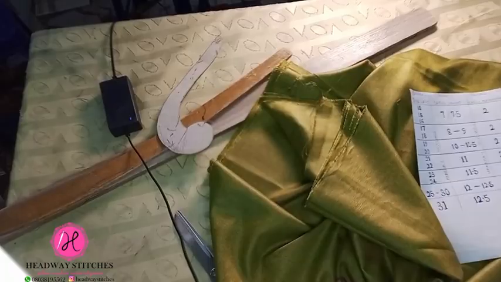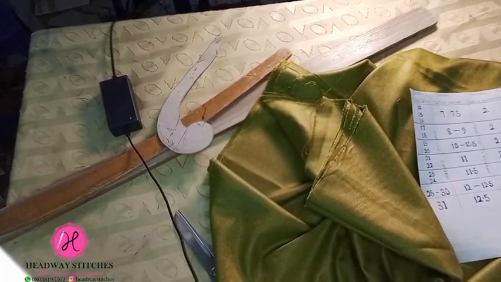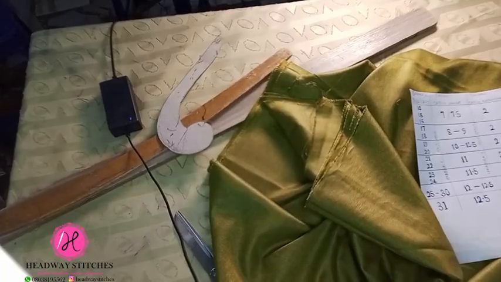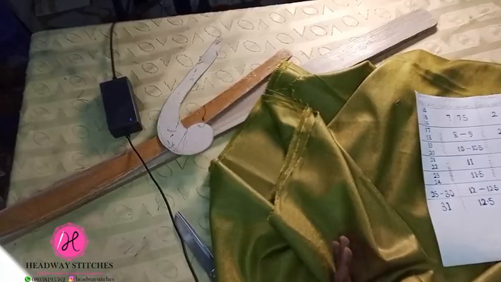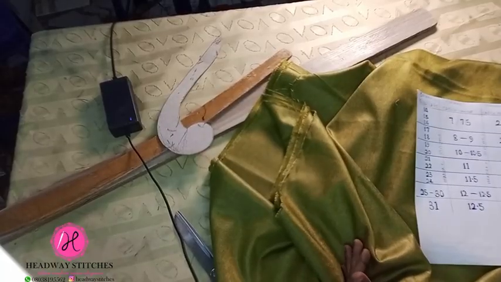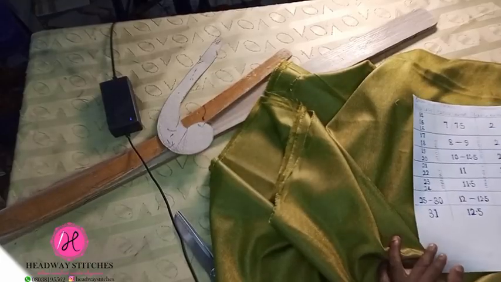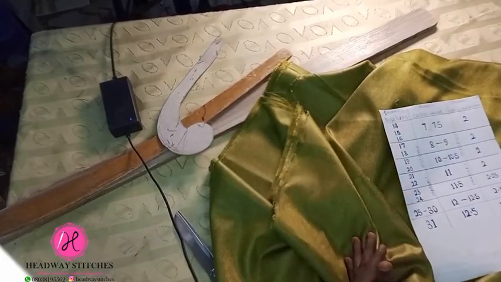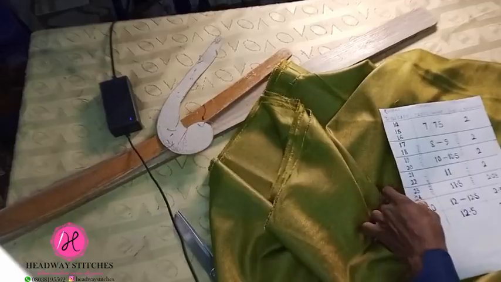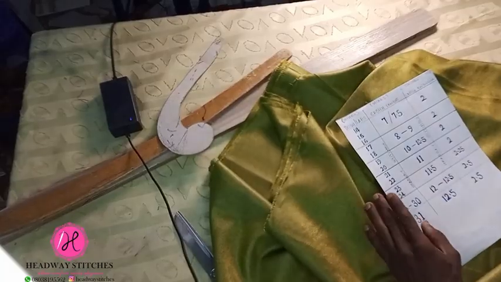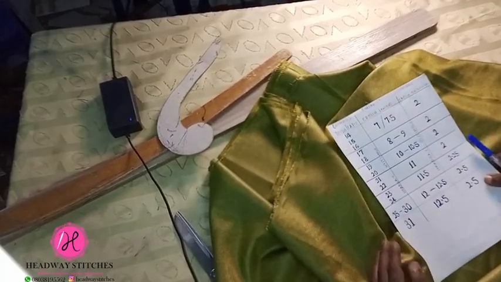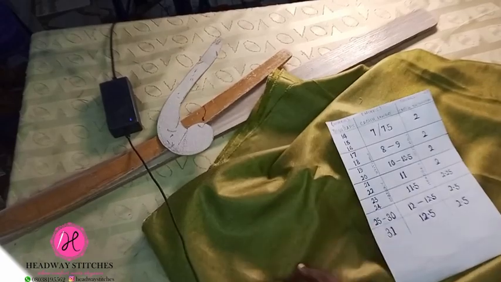This is Headway Stitches. In today's video, I'll be showing you how to determine the perfect crotch length and extension for different thigh sizes when cutting a rope trouser. So you have to get this right because this determines the comfort, the fit, and the movement of your client. So, without wasting much of your time, I'll be showing you the charts.